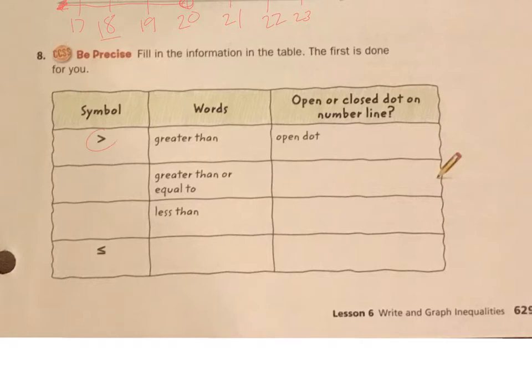If I have this symbol, it means greater than, and on the number line, I do an open dot because it's more than that number. Okay. Greater than or equal to. And because it's equal to, it could be on the exact number. So it's a closed dot.